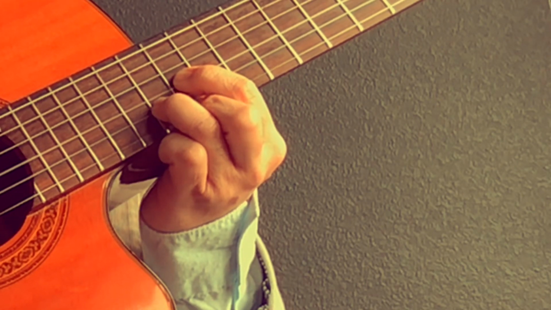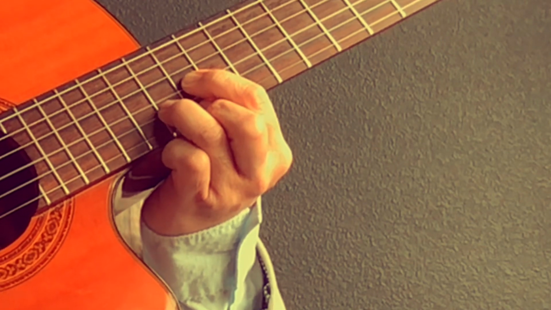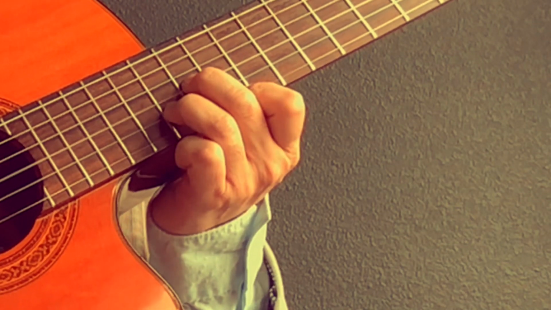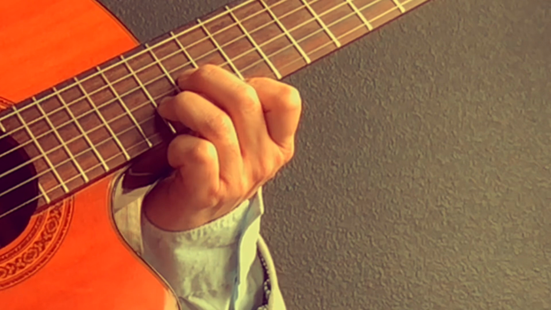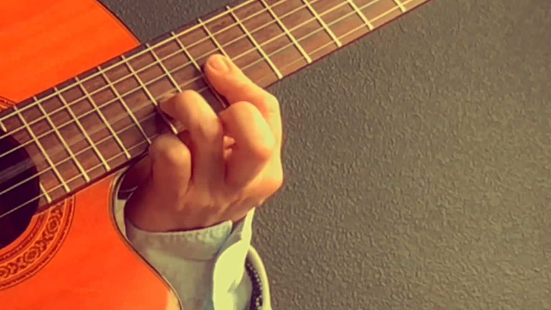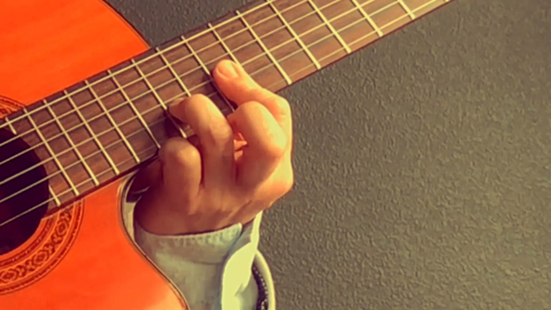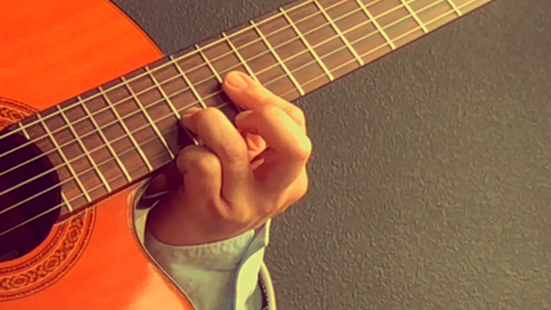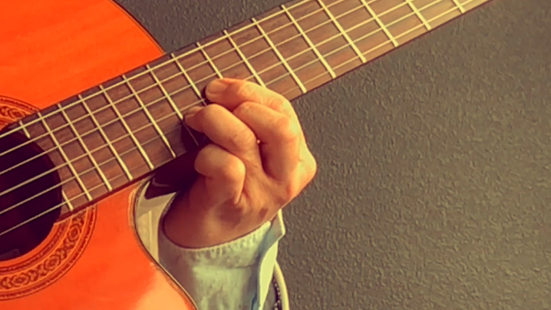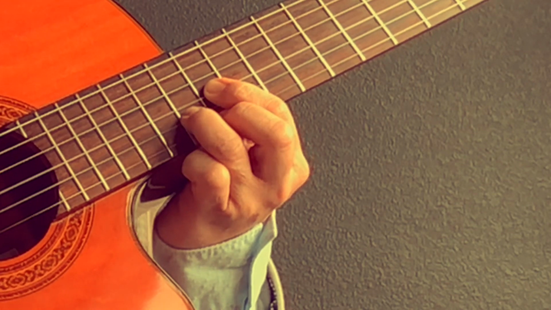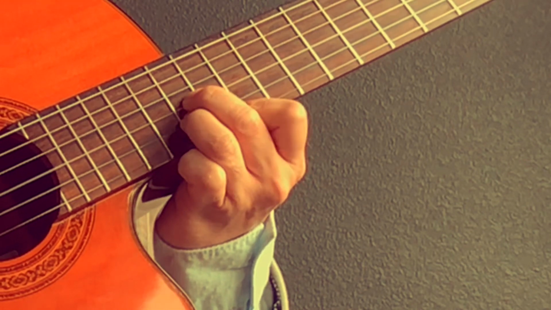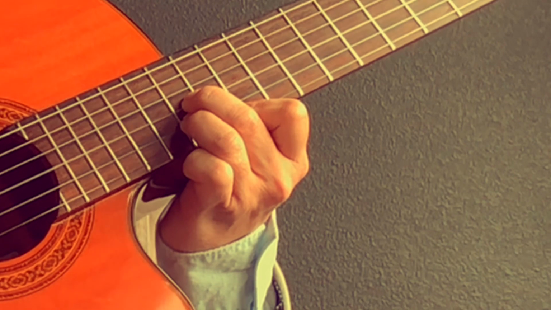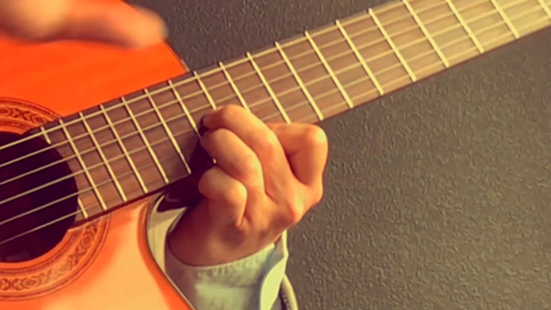Well, to minor it, you flat the 3. Again, this is where you got to know where the 3rd is. And then we diminish it, flat the 5th. Okay, so you'll just kind of go through this little routine. It's all in that triad study number 1. And then back to major. And then to augment it, you got to know where your 5th is. Now it's right here, G. Okay, that's such a good practice routine to go through.